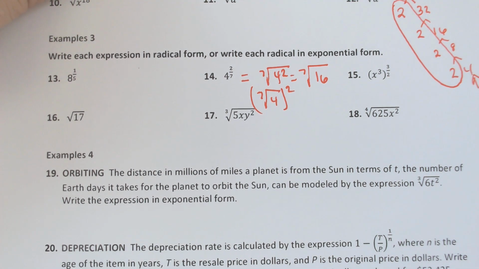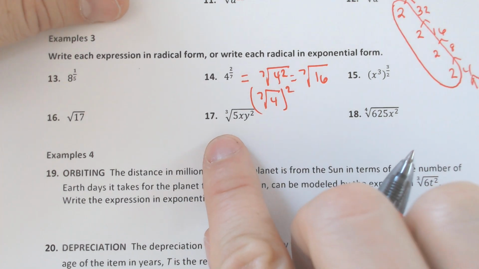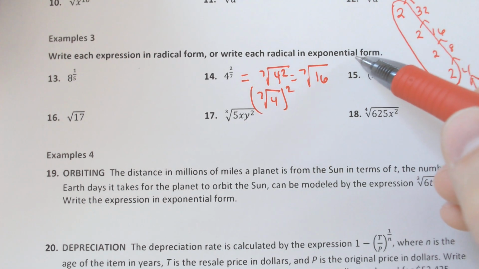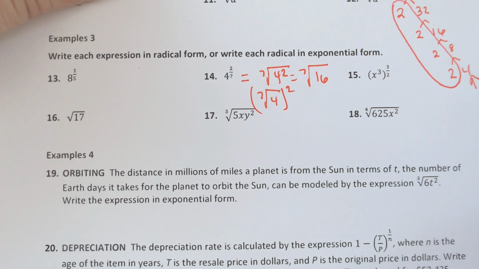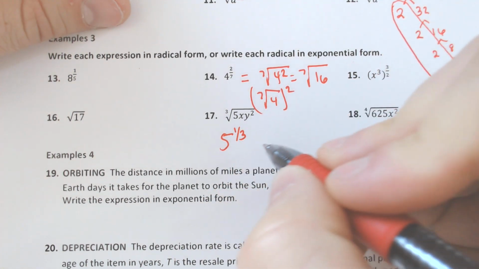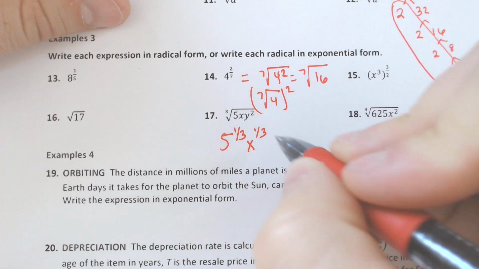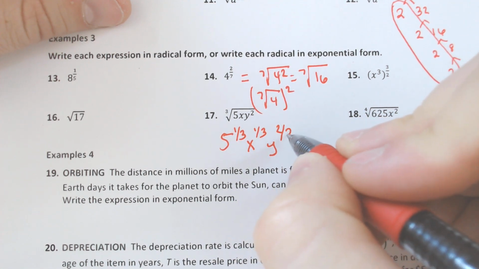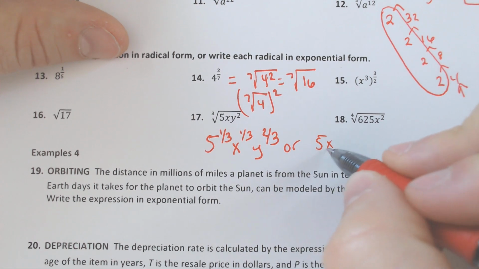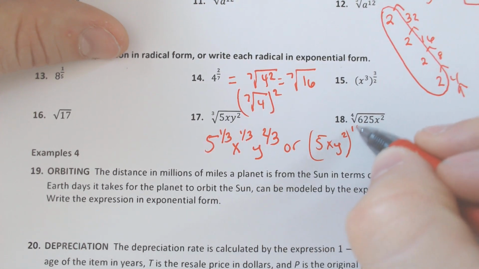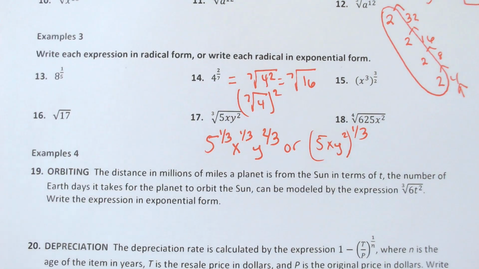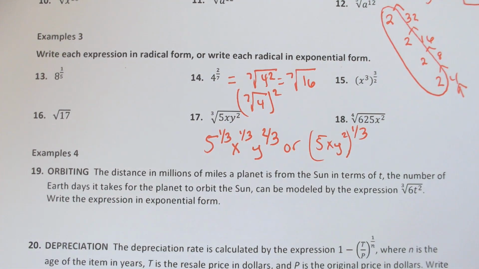If the problem is presenting you with something that is a radical to begin with, then you would need to turn it into an exponential form. So whatever one you got, you have to do the opposite. So this is going to be 5 to the 1/3 power, x to the 1/3 power, y to the 2/3 power. Or you could say 5xy squared, quantity to the 1/3 power. I don't know if I like that one more. They both have their pros and cons, to say the least. Okay?